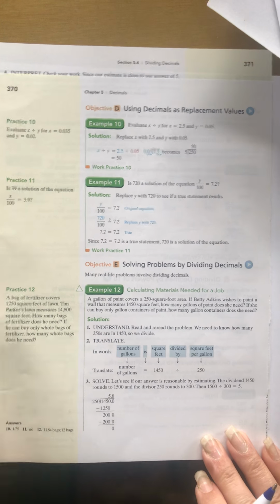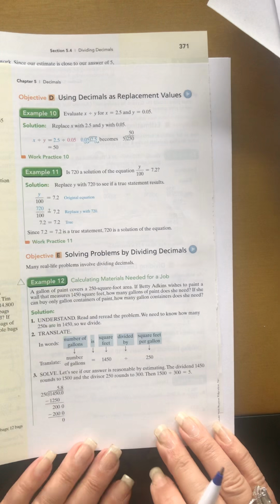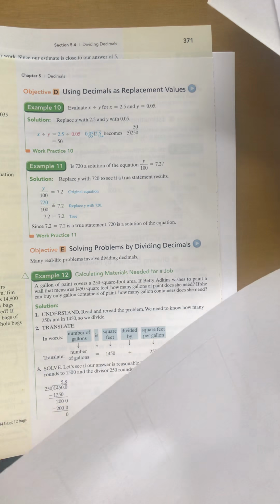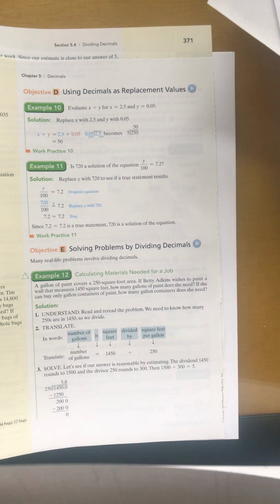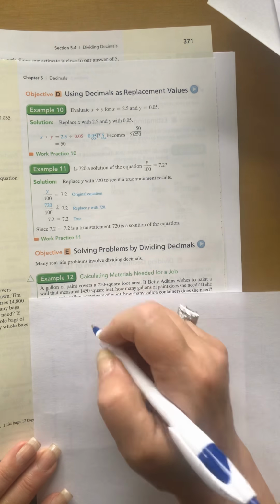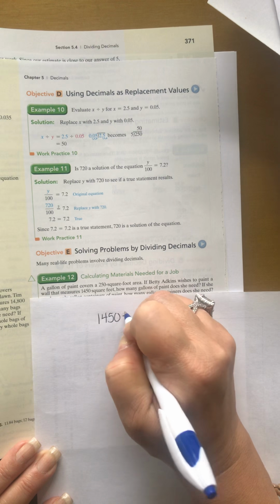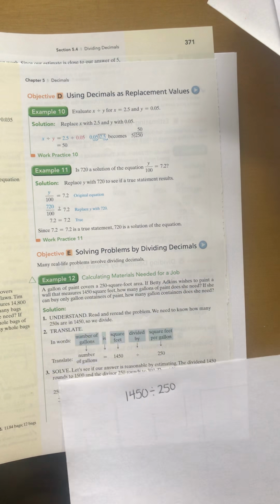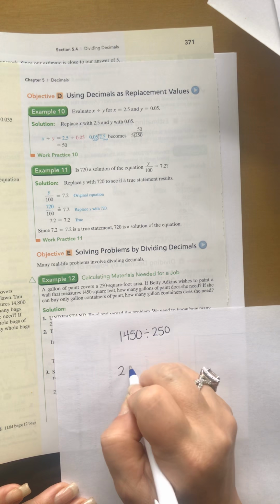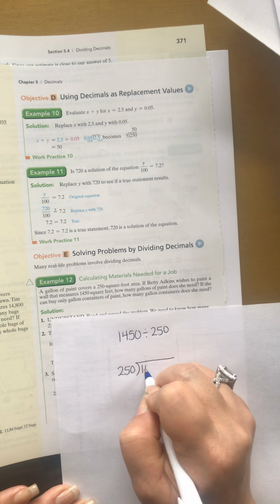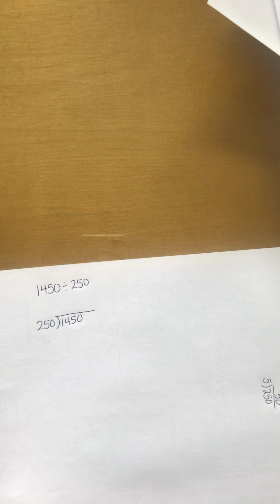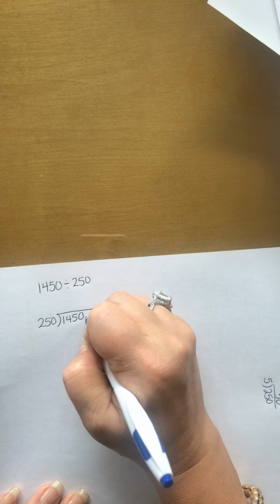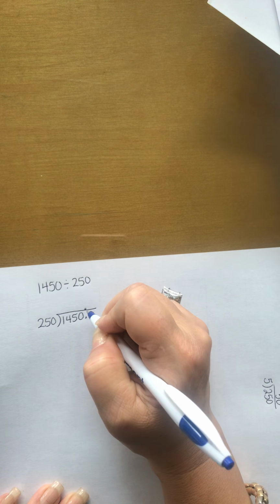In the last problem, it says a gallon of paint covers a 250 square foot area. Betty Adkins wishes to paint a wall that measures 1,450 square feet. How many gallons does she need? So you have to figure out 1,450 divided by 250, okay? So what you're going to do is put 250 out, that's your divisor, and 1450, and you're going to actually do this division problem. So you have your decimal right here. You can add a 0.